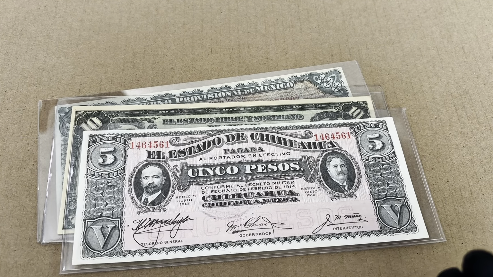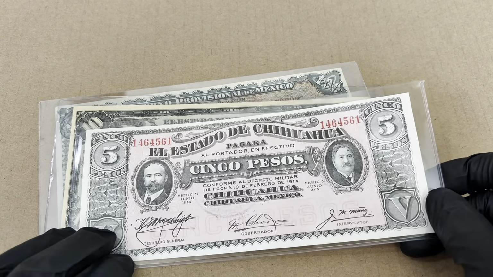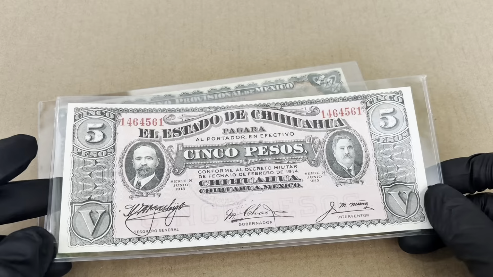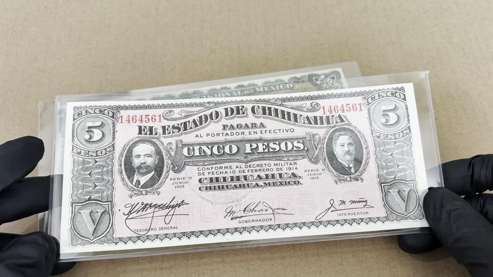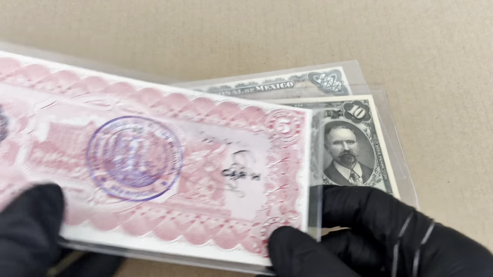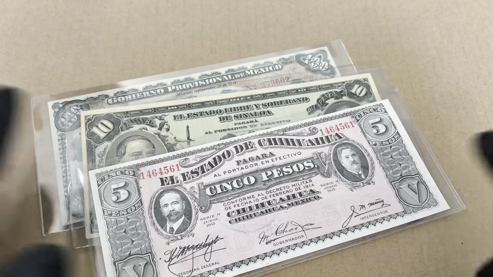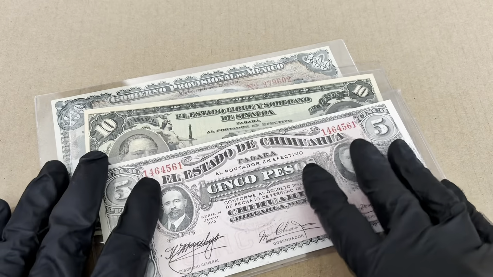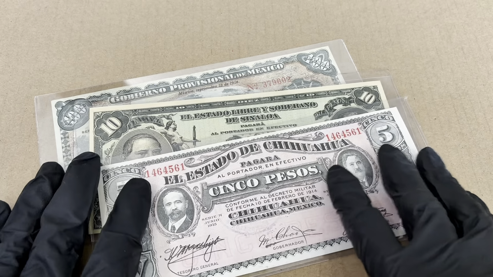They were not backed by anything, and people were forced to use them by the armies that controlled the area. And so they lost their value really fast, and they were easy to counterfeit. These banknotes are also in the specialized issue catalog, and there were so many banknotes.